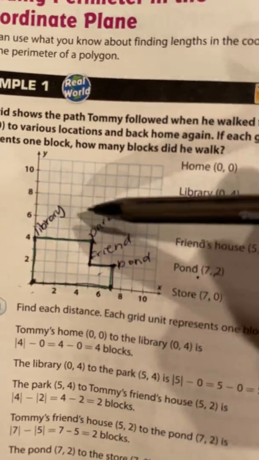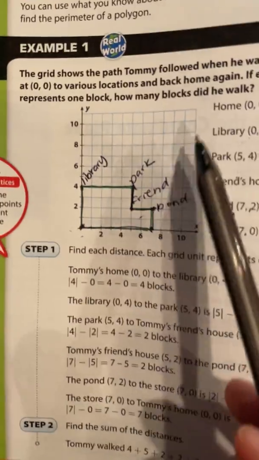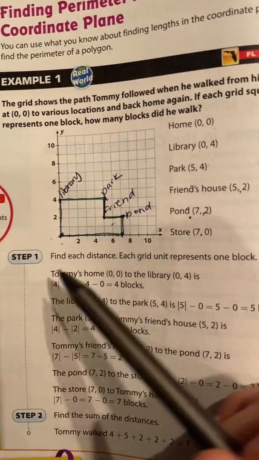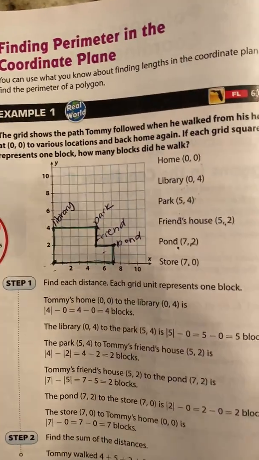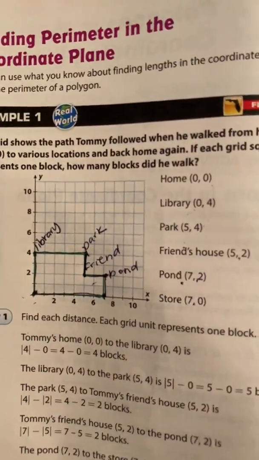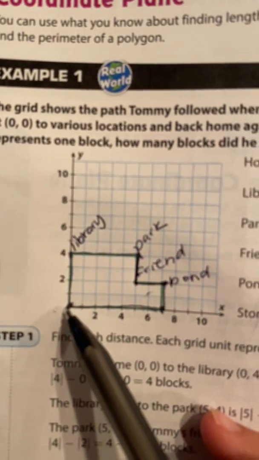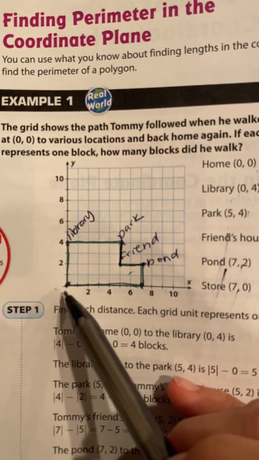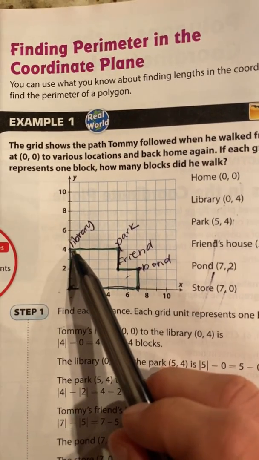If we connected all those points, we made a little shape kind of like this. Well, it wants to know how many he walked. When you're just looking at how many he walked all together, it's not asking you to find the area. We're talking about perimeter here. So I want you to start with the first one and go to the first distant point that we had. So we went from 0, 0 to 4. So count the blocks.